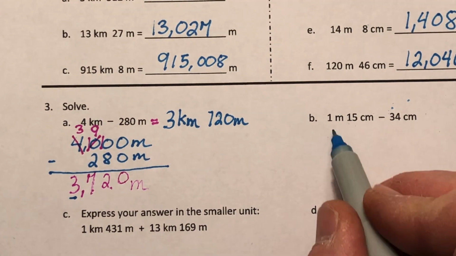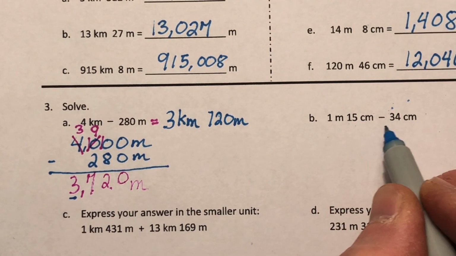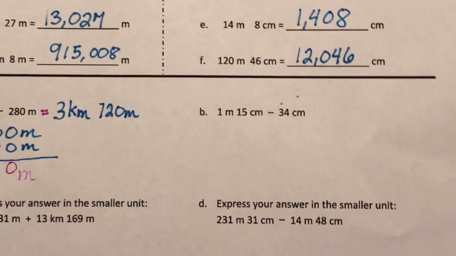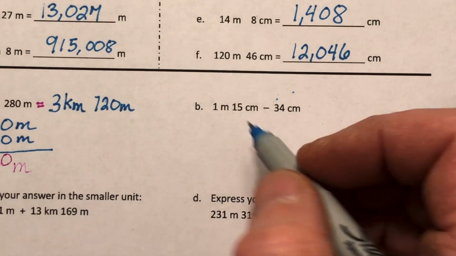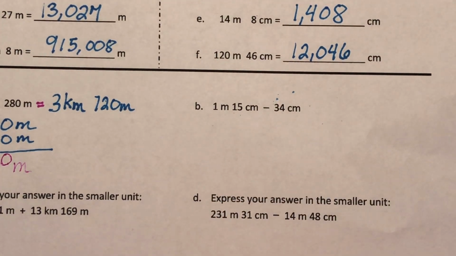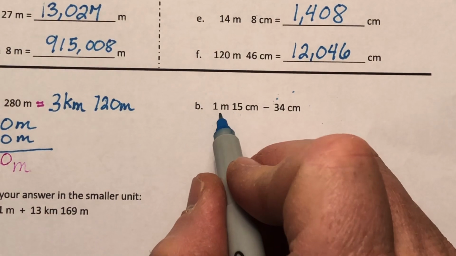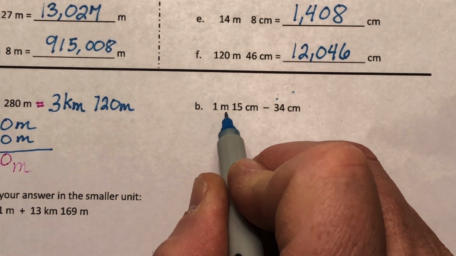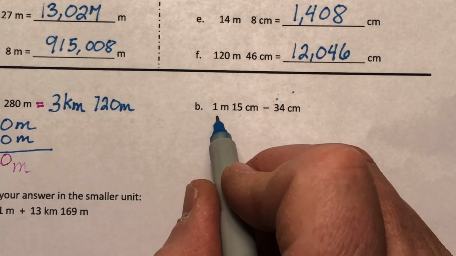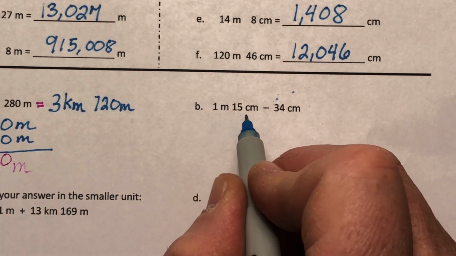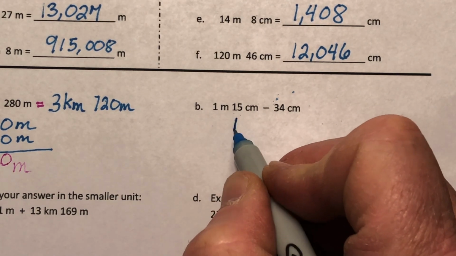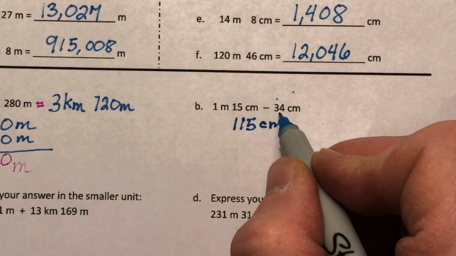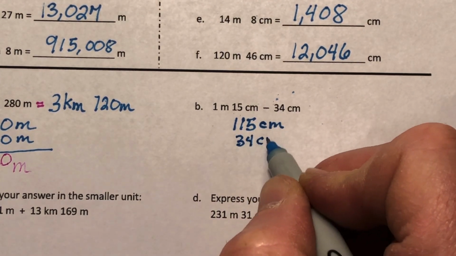Over here, I've got 1 meter, 15 centimeters minus 34 centimeters. The first thing I need to do here is convert everything to the same unit, okay? So I'm going to take this 1 meter and 15 centimeters and convert all that to centimeters. So if you remember, how many centimeters are in a meter? 100 is correct. So it would be 100 centimeters and 15 centimeters, so this would be 115 centimeters. All right. And then I'm going to subtract 34 centimeters from that.